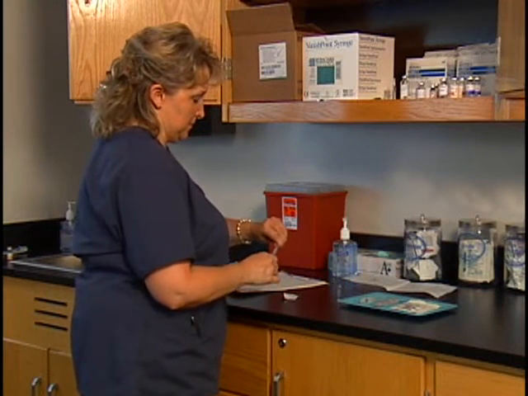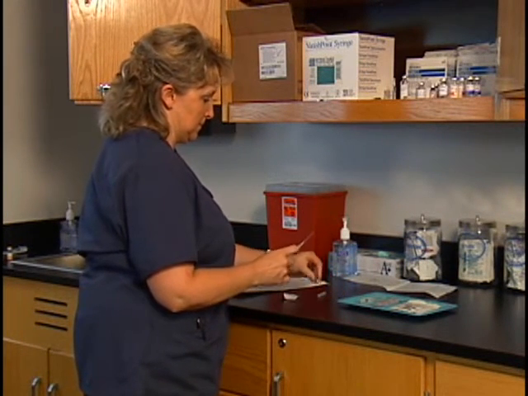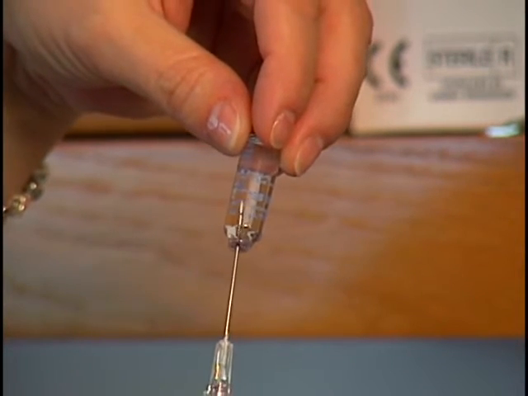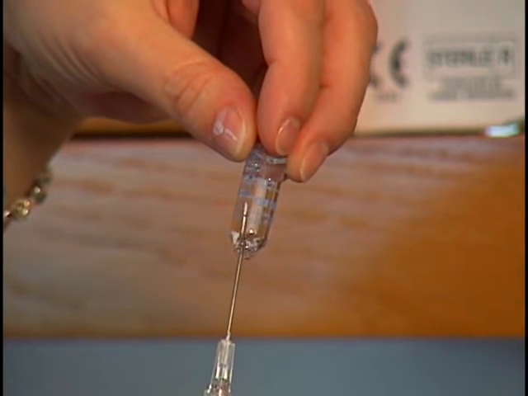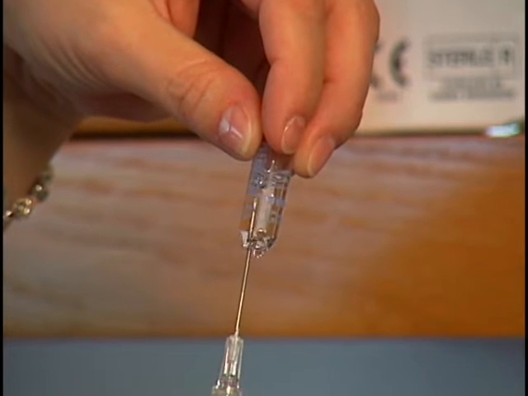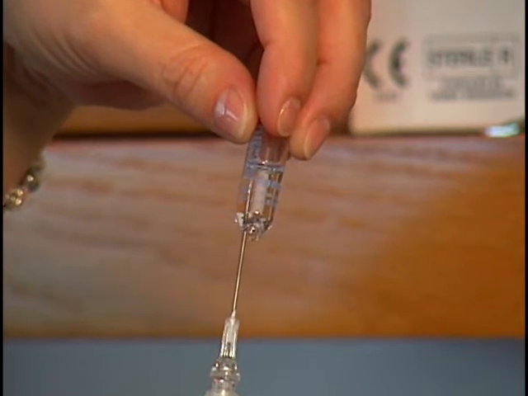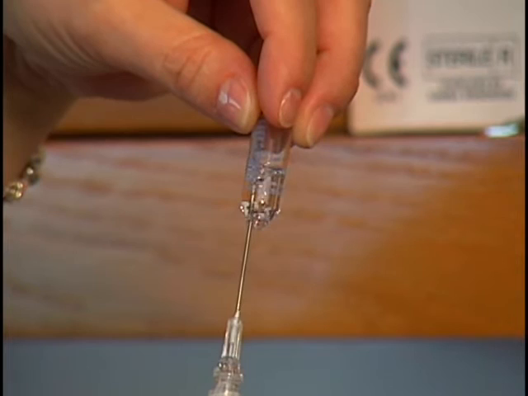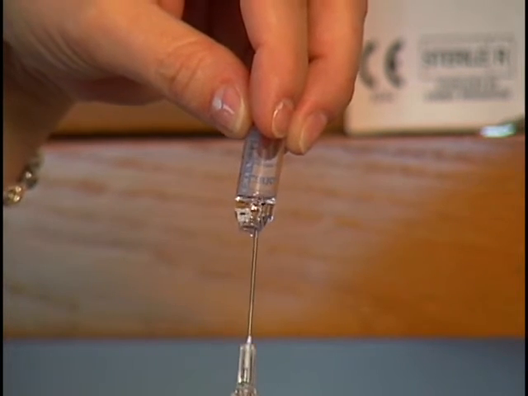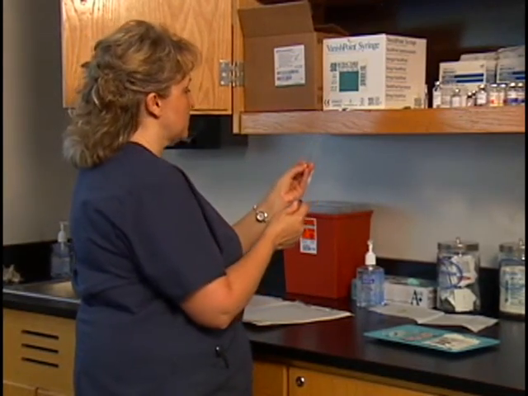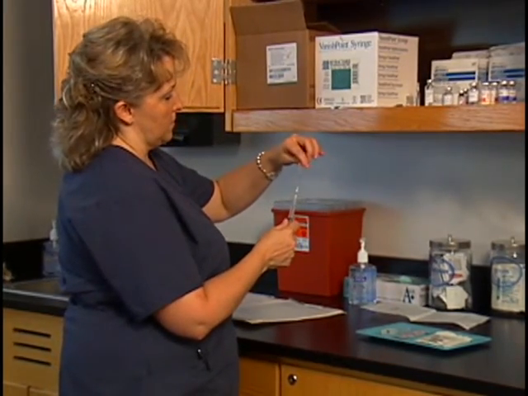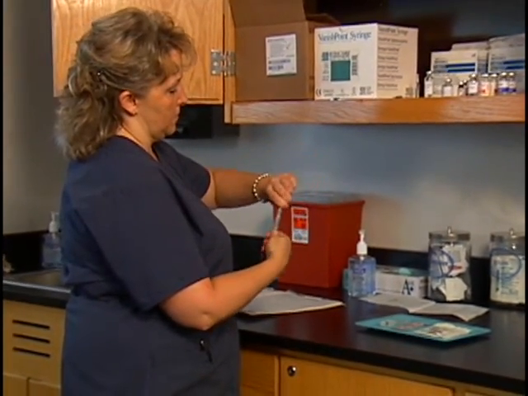Invert the ampule so that it is upside down. Insert the needle into the ampule, making sure to keep the needle opening below the fluid level. Withdraw the proper amount of medication by pulling back on the plunger. Move the needle downwards as necessary to keep the needle opening immersed in the fluid. After withdrawing the proper amount of medication into your syringe, remove the needle from the ampule and replace the needle guard. Dispose of the ampule in a biohazard sharps container.